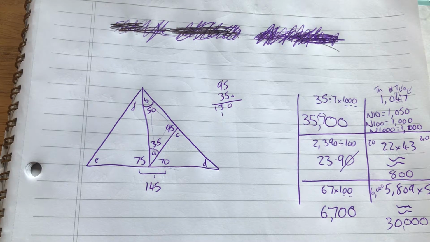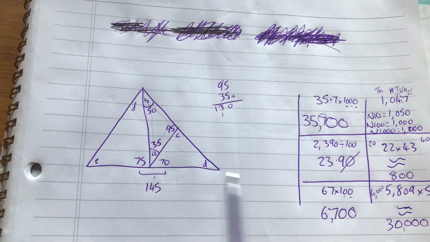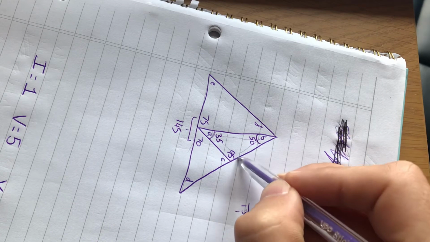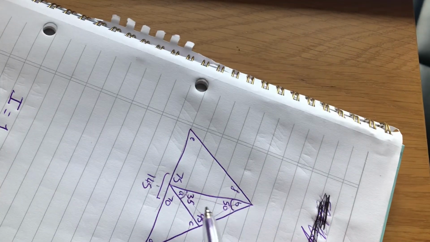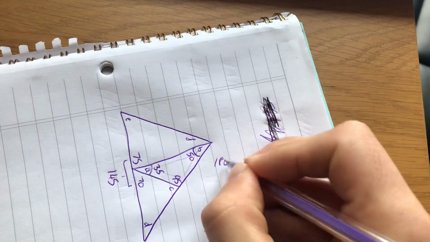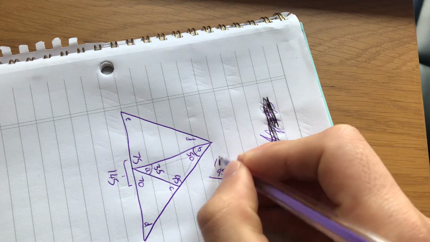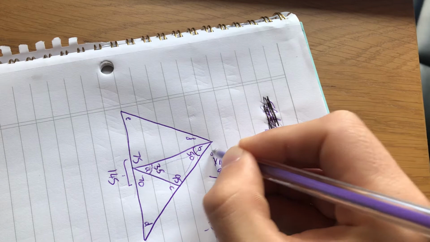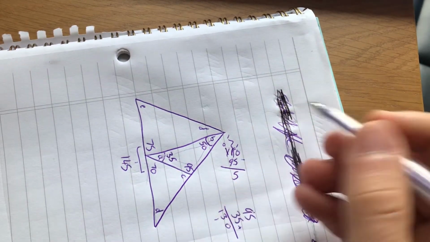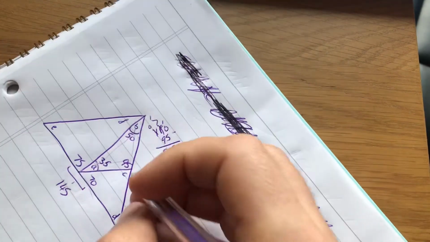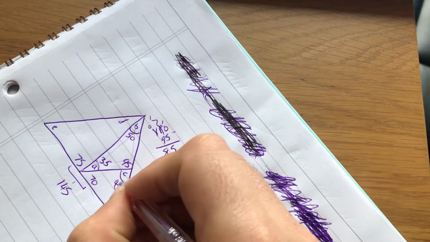Okay, where can we go now? Let's have a look at this one here. So we know it's on a straight line. So we've got 95 on a straight line. So 180. Take away 95. And then, we're going to have to take from there as well. 0, that's from 17. I'm doing that quick because we should be able to do it. We know what we're doing there. That's going to be 85. Okay, so this one is 85.